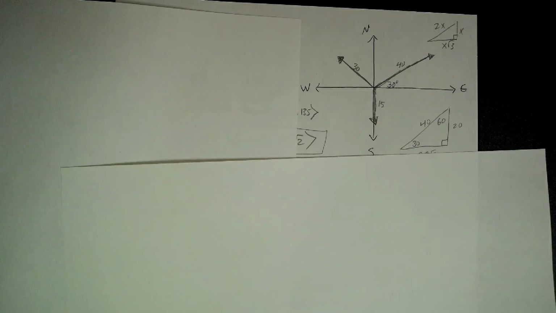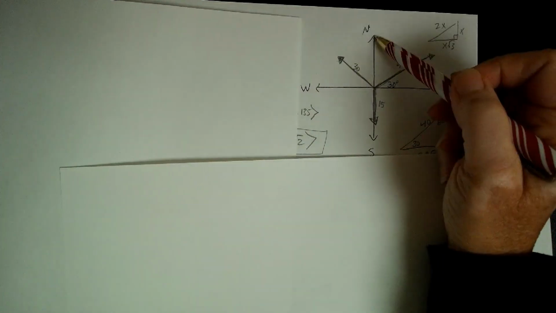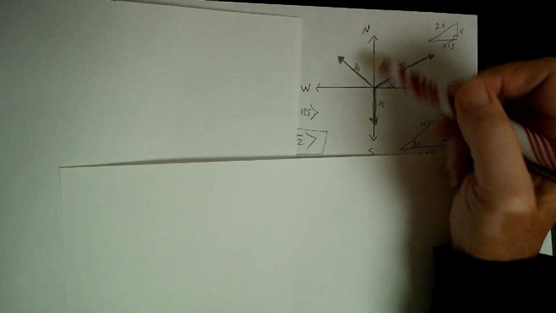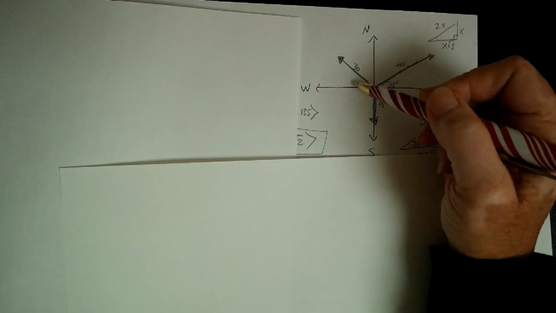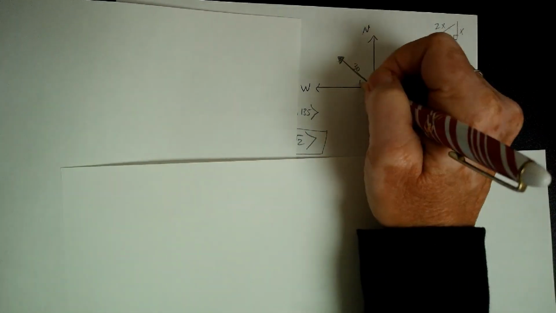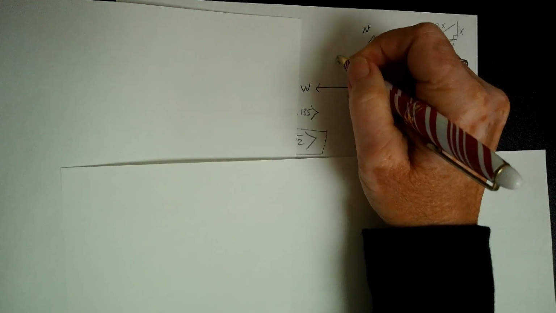And then a strong wind blows directly northwest at a rate of 30 miles per hour. So this is north, this is west. If it's directly northwest, this whole quadrant here is 90 degrees, so that's going to be 45 degrees right there.